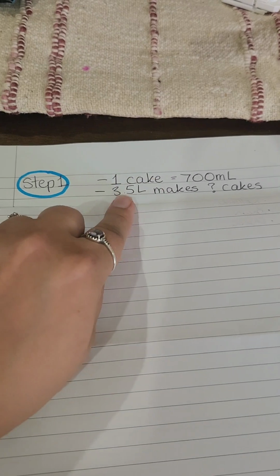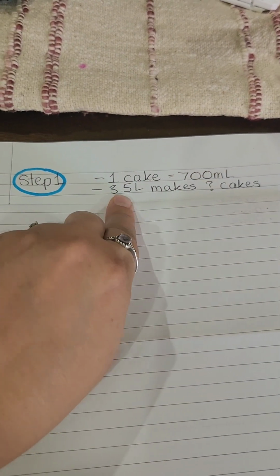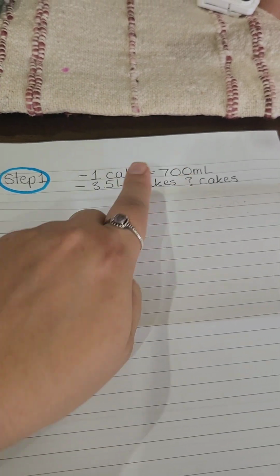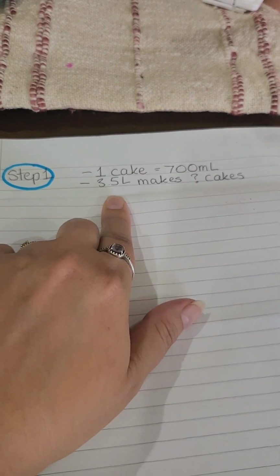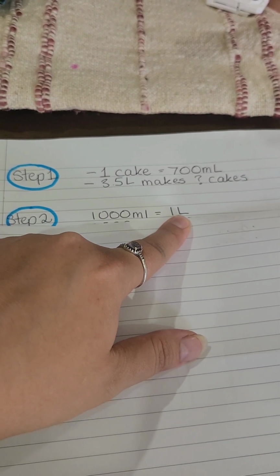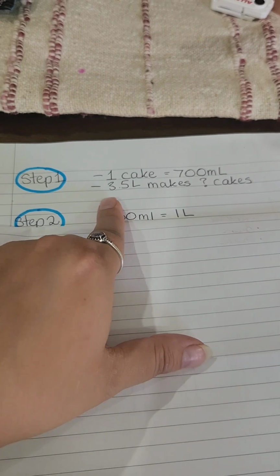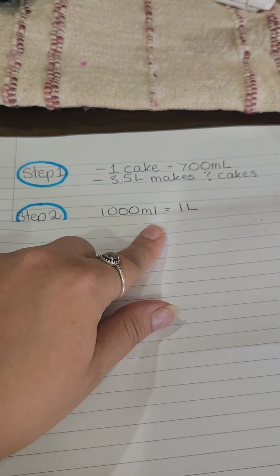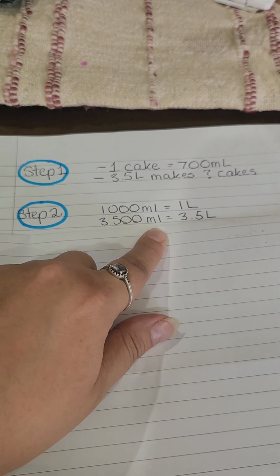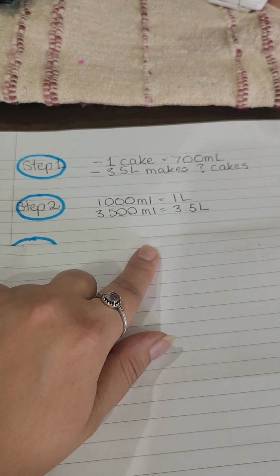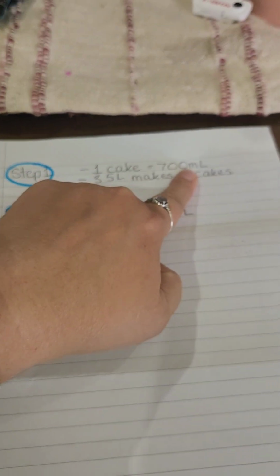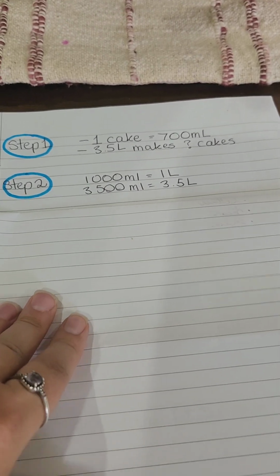The first thing I notice is that our numbers 3.5 liters and 700 milliliters are in different units. So we need to put them into the same unit. If 1,000 milliliters equals 1 liter, how many milliliters will 3.5 liters make? It will make 3,500 milliliters. Now that we know how many milliliters we have, we are going to do a visual representation.